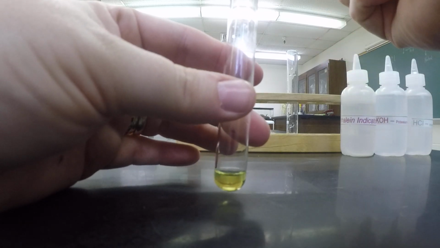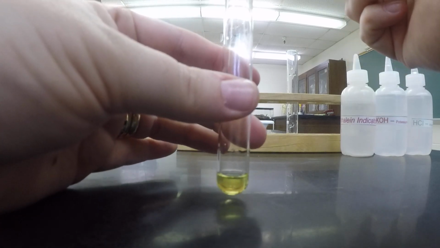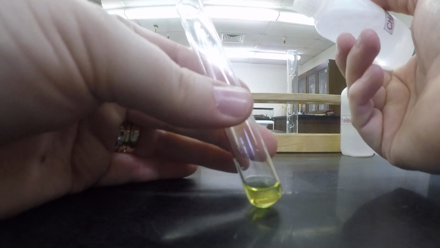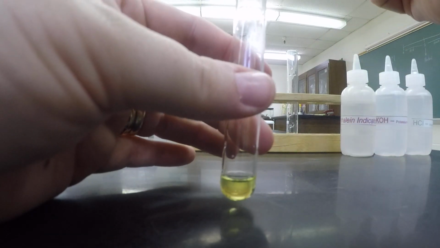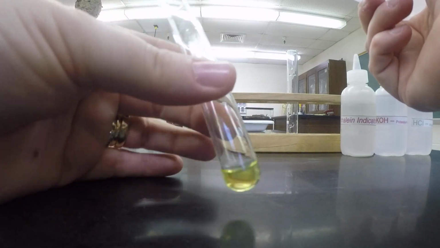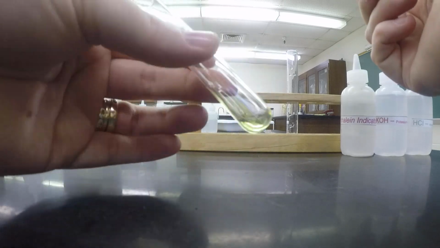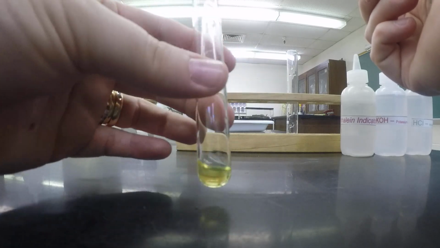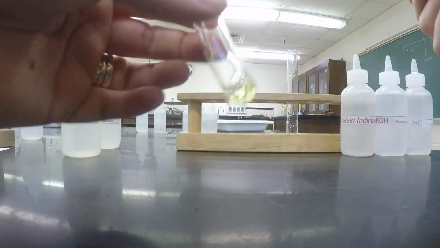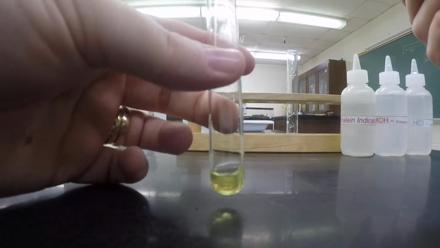So I'm going to add 1 drop, mix it, it didn't change. I'm going to add another drop, mix it, still didn't change. Okay, here's my 3rd drop. Not really. Here's 4 drops. A little bit. Here is 5. A little bit.